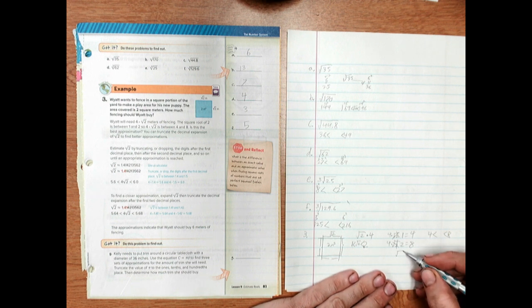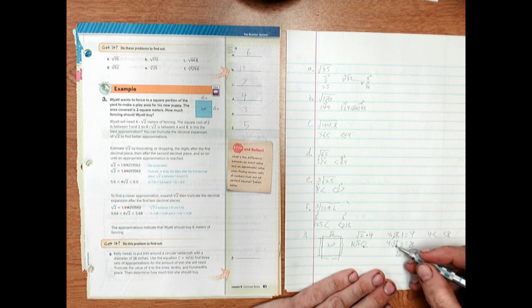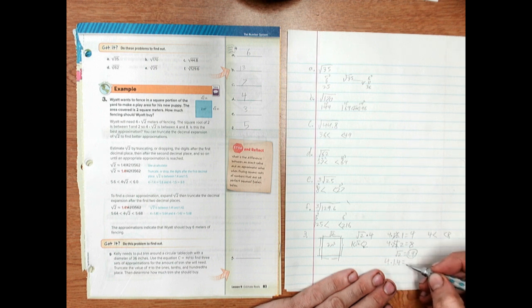So square root of 2 equals 1.4 and then a bunch of other numbers. But we're just going to take that 1.4 and replace it. So we're going to do 4 times 1.4 equals, and 4 times 4 is 16. 4 times 1 is 4, plus the 1 from the 16 is 5. Put the decimal back, we have 5.6.